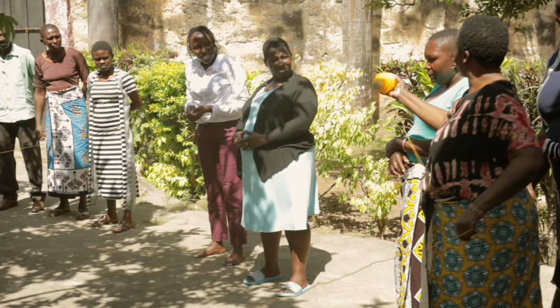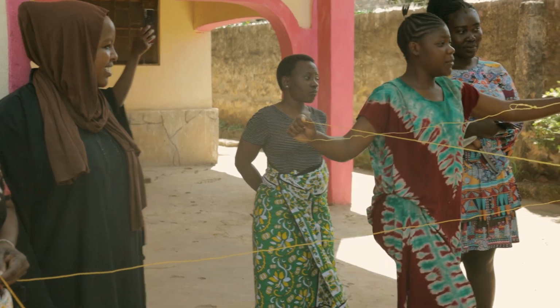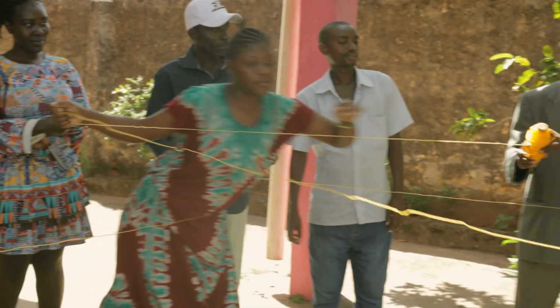Then after that, we do like a thread game. Okay, so a thread game is where I hold one end of the thread, then I say, I offer milk, but I'm looking for water. So someone says, oh, I have water, I have a borehole in my house. I threw that thread to that person. Then that person is asked, what can you offer?